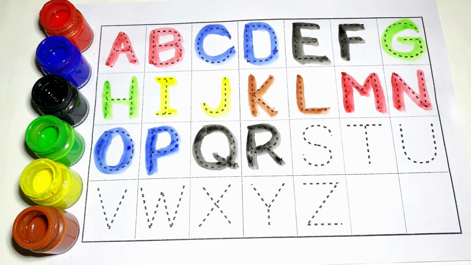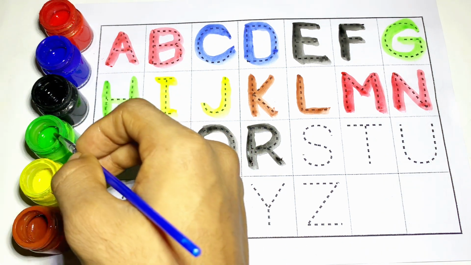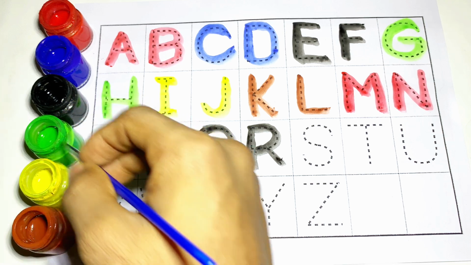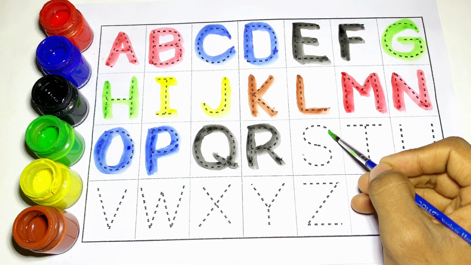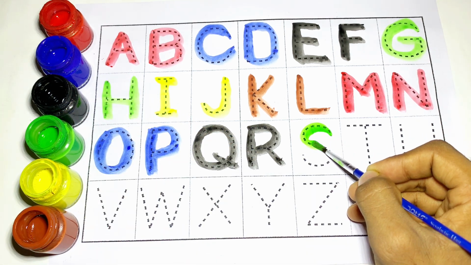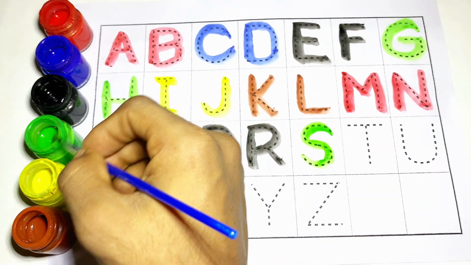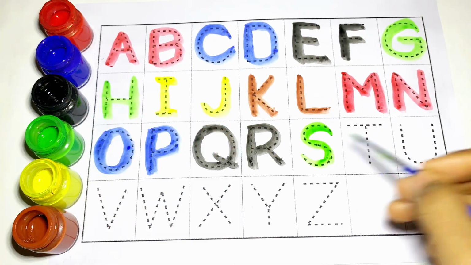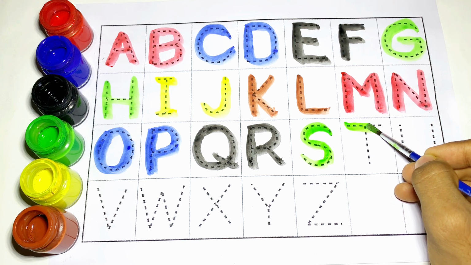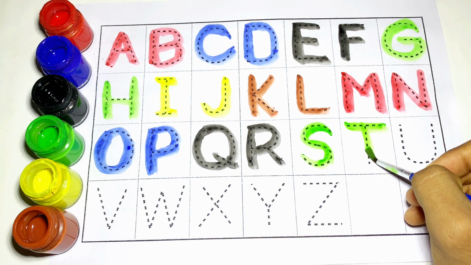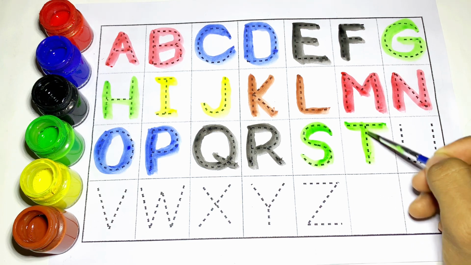Kids, now S. S for sun. The alphabets of S. And use green color. Kids, again use green color and draw T. T for teacher, T for tiger. The alphabets of T.